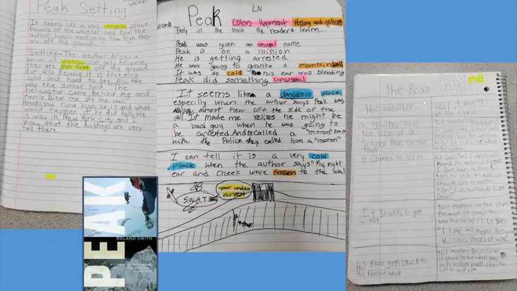Here, this student has created a table and the weather and why it matters in the story. So there's many different ways to organize your notebook and do that important jotting. The key is that you are actually doing it, because this is a deep study of character.